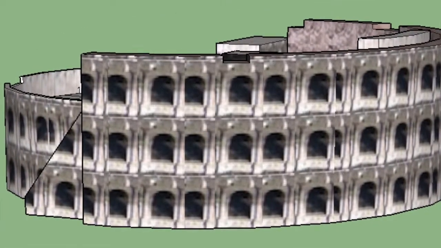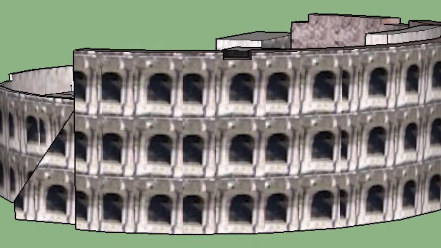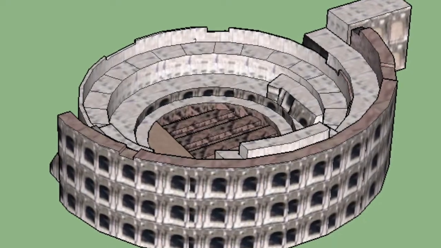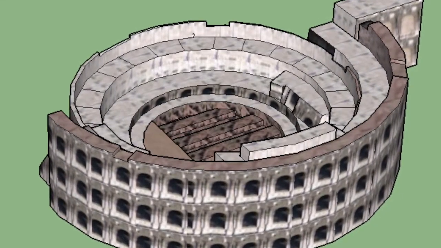To protect the people from the sun, rain, and other elements while watching the games and entertainments, a retractable awning called the velarium was drawn. There were 240 wooden masts around the top of the stadium supporting the awning.